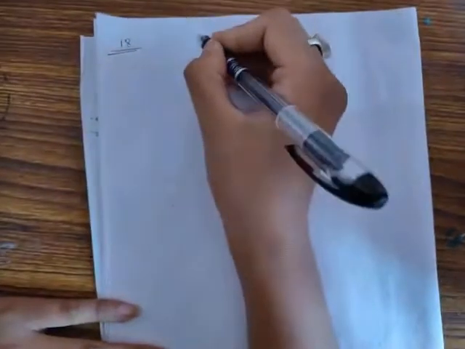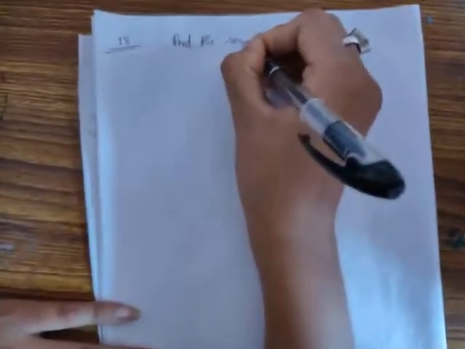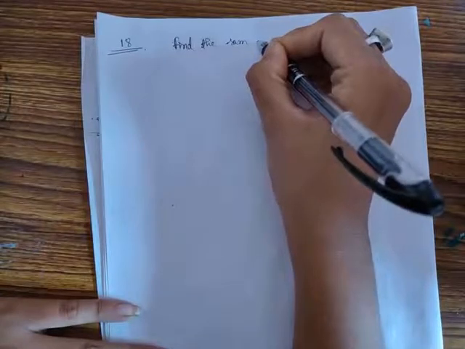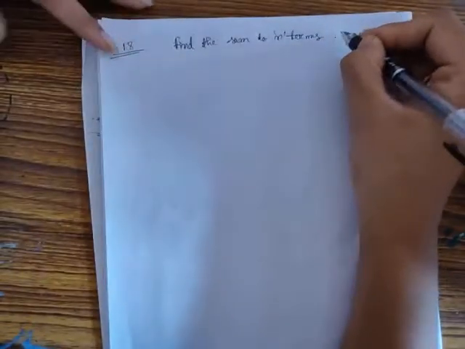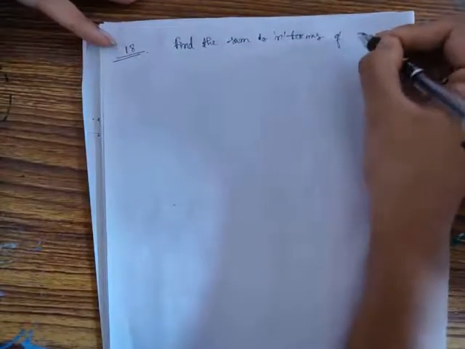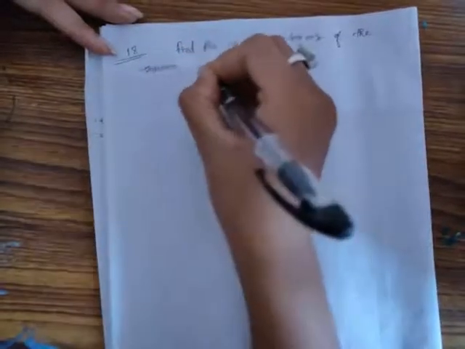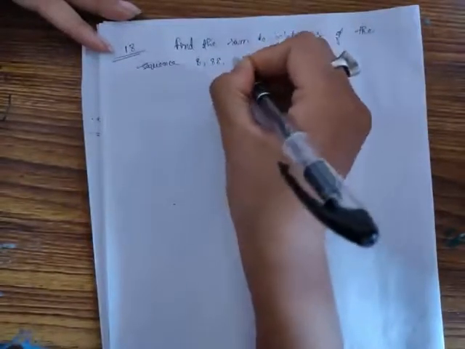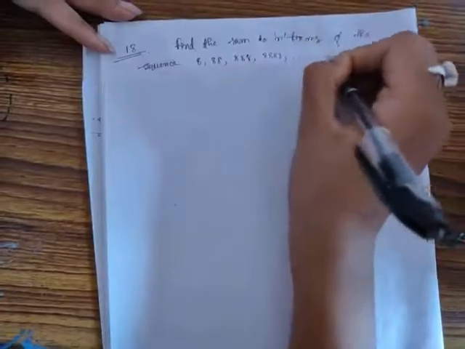So we'll do first question number 18 from your geometric progression. Find the sum up to n terms of the sequence 8, 88, 888 and it goes on.